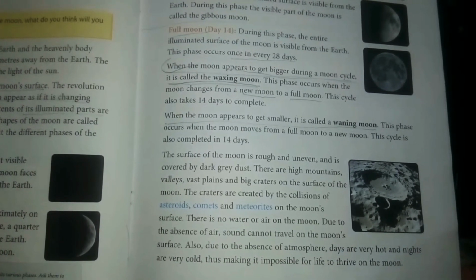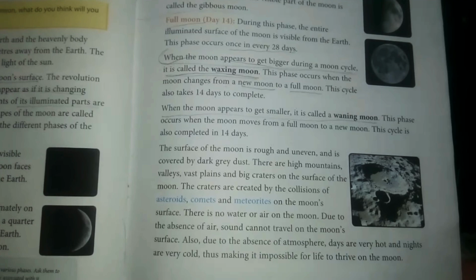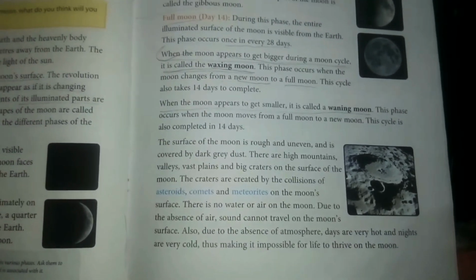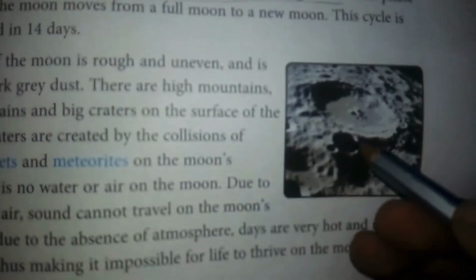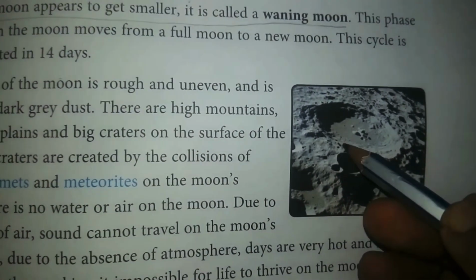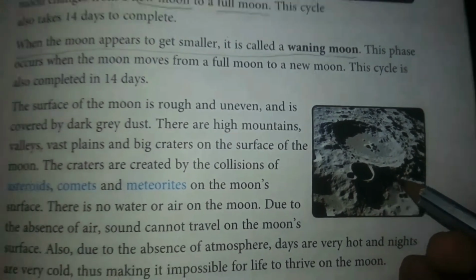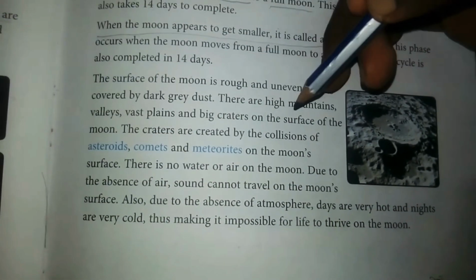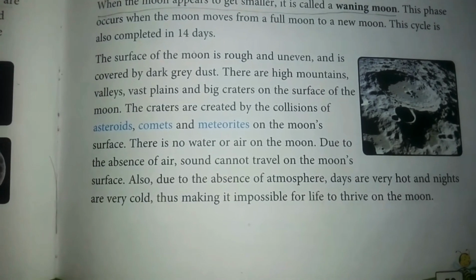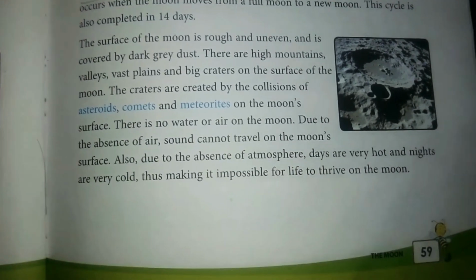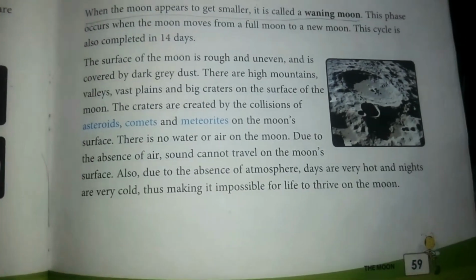It is like, you can see in the picture itself, it is given. Like a bowl type it is given, like a hole, means it appears to be like a bowl. It is known as craters. Okay, the craters you can see on the surface of the moon. Okay, and the craters are created by the collisions of asteroids, comets and meteorites.